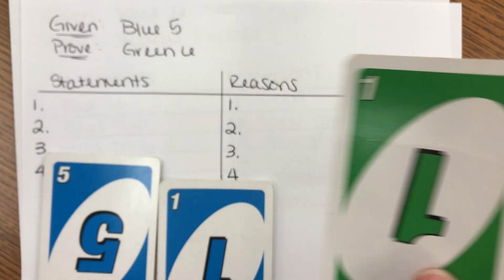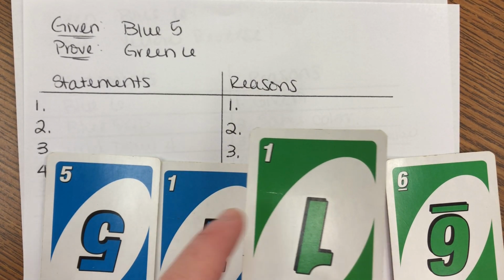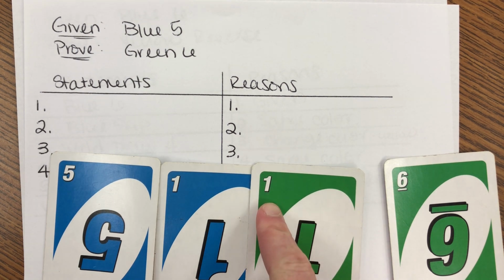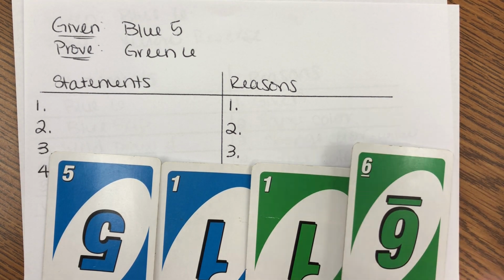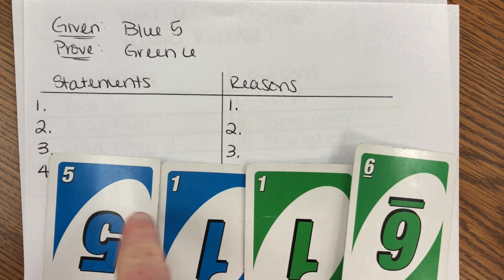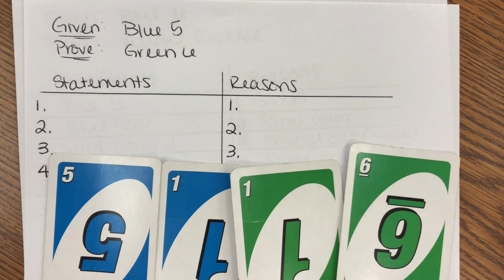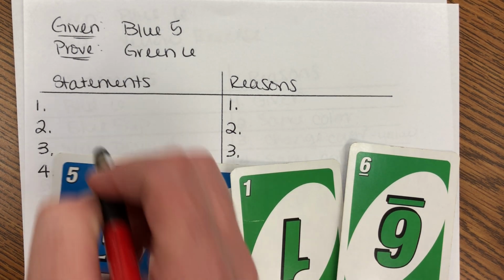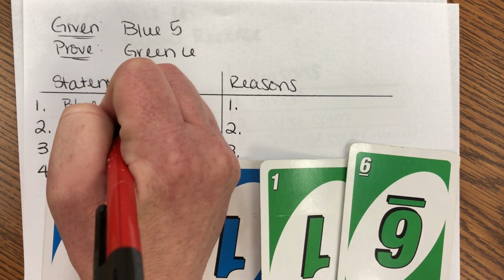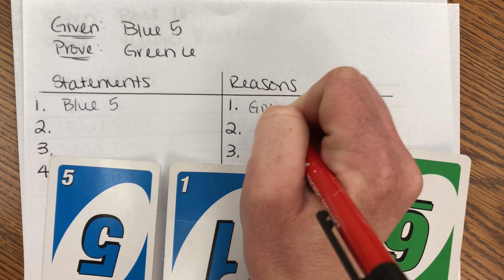And I don't have another blue, but I do have a card that's the same number. I have a green 1. And since this is green, I can use my green 6. So I got from a blue 5 to a green 6 using my cards and all the rules that I know of Uno. So up here, I'm going to put for my top blue 5 because that was the given.